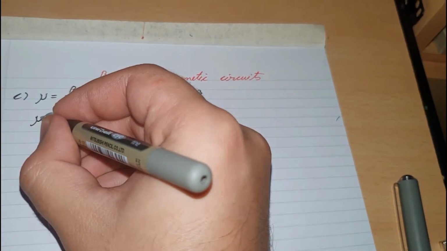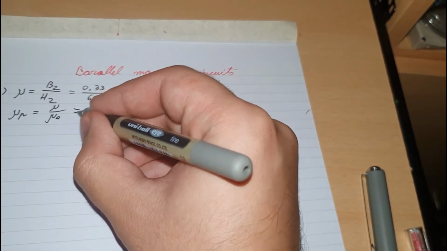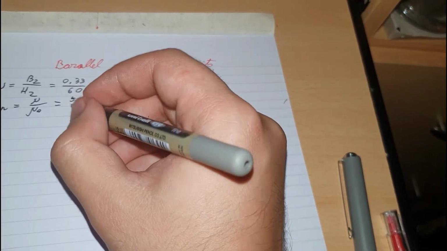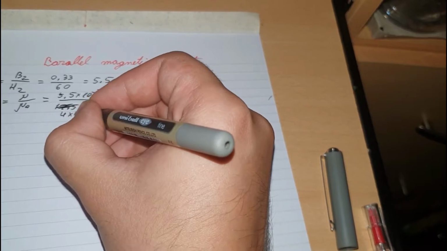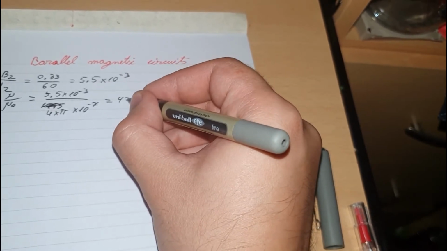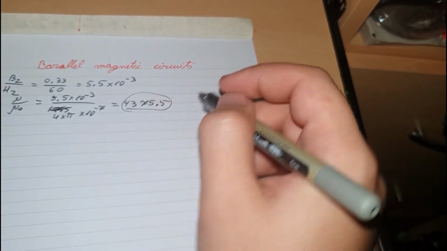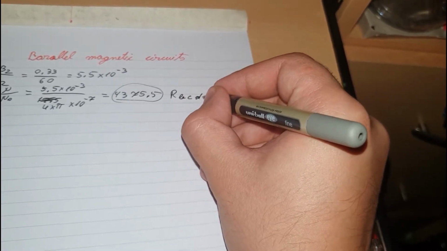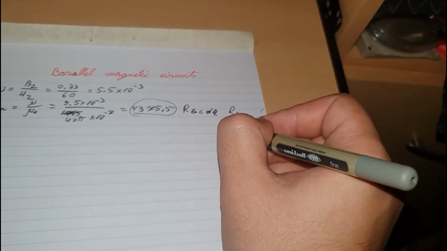And now we can easily find the total one because we just applied the material permittivity divided by the air permittivity, and that will be equal with 5.5 times 10 to the minus 3 divided by, let's write it as 12.5, now let's write it as 4 times pi, it's easier, times 10 to the minus 7, and that will give us a permittivity of 4375.5, and that is one of the permittivities. That is for R, B, C, D, E. There you go, or simply R2, let's say.